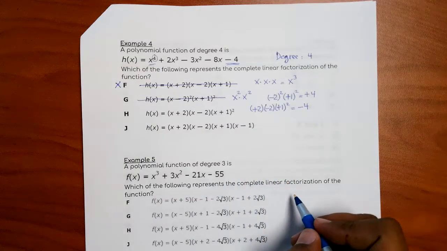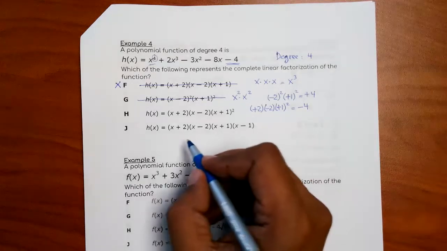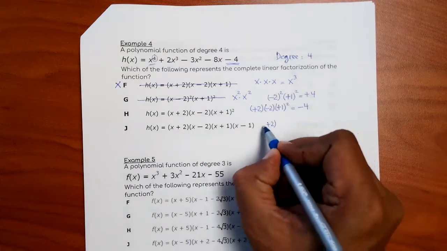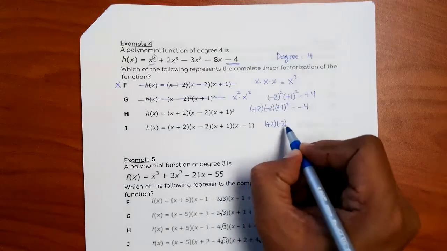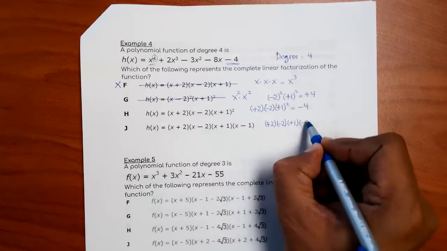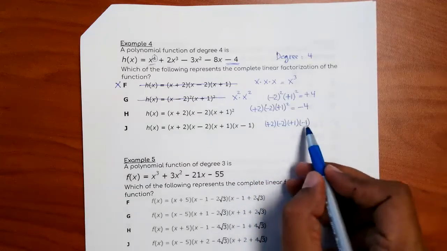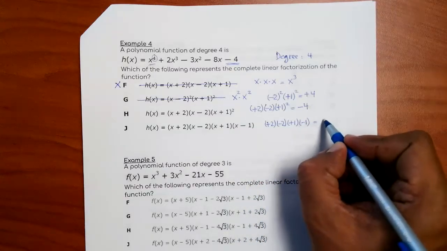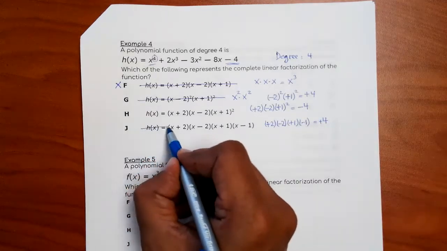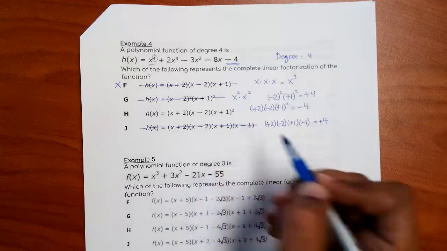Okay, let's keep this option and go to the next one. So now plus 2 times negative 2 times plus 1 times negative 1. So I have two negative signs multiplying, that will be positive. So I again have plus 4. So this option is also not possible.